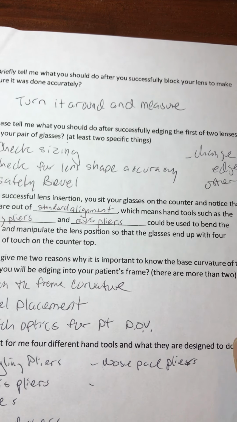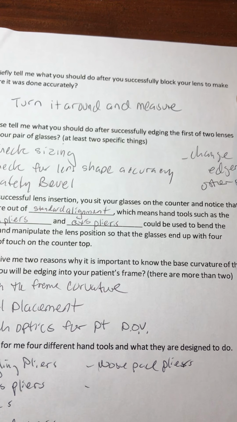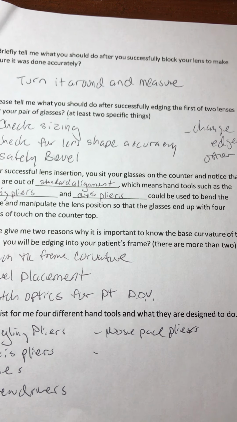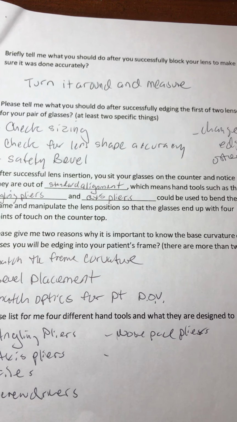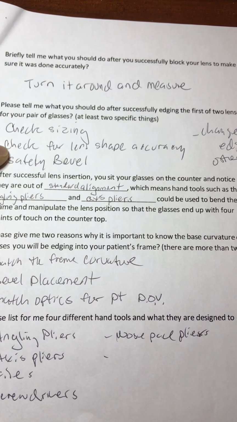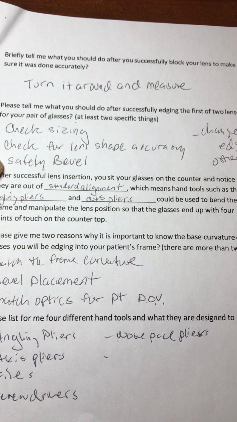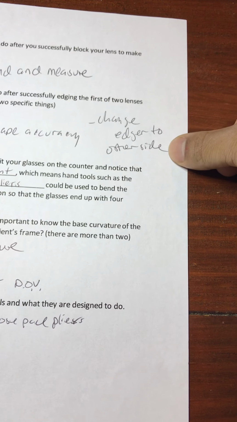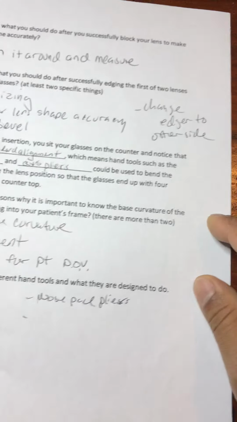Next, I think everybody did fine with this. How do you make sure you're blocked correctly? You turn it around and you measure. Tell me what you should do after successfully edging the first of 2 lenses. I was looking for anything from check the sizing, checking for the lens shape, making sure you didn't cut it upside down or backwards or something, safety beveling, and changing the edger to the other lens is also important.